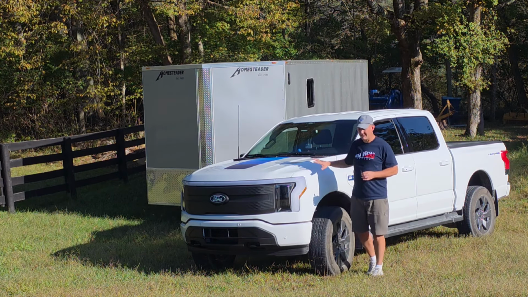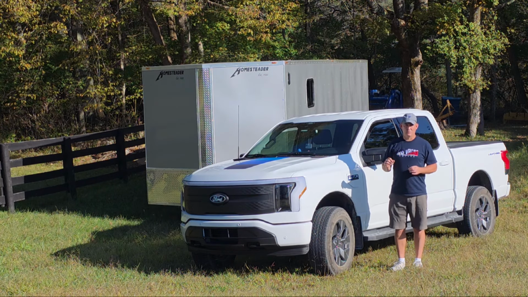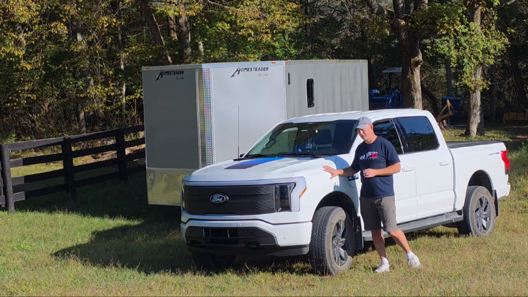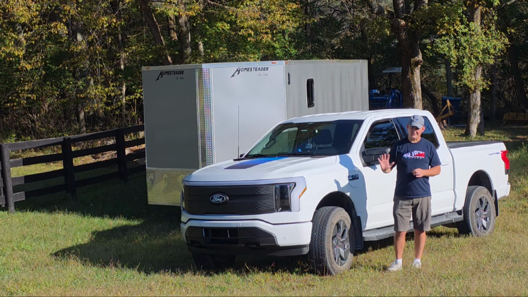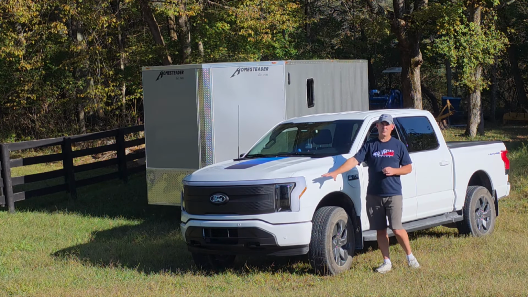The replacement for this truck was supposed to be out this year, but due to everything going on, politics and everything else, they have decided to back that off a little bit. So it looks like the replacement for the F-150 Lightning is going to come out as a 2028 model. That's the way it looks right now. So they will probably sell this truck through 2027 and then pull the plug on it.